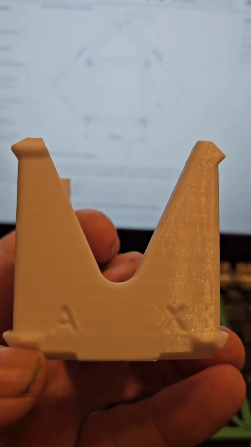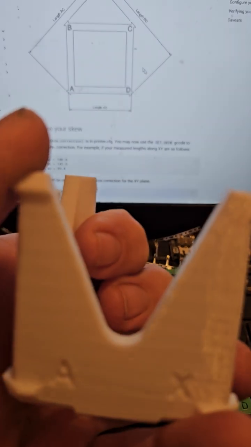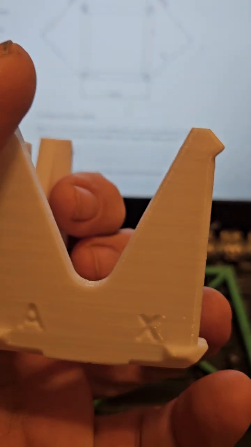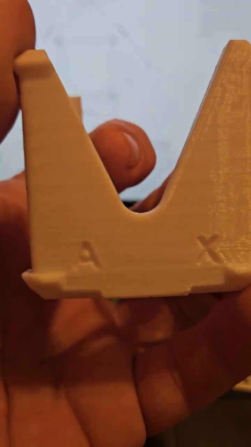Would this be A, and then this would be C. This would be B, this corner here, down to here being D. That's what I'm assuming.